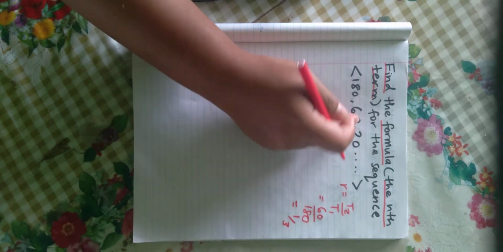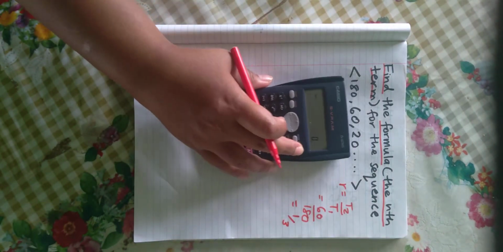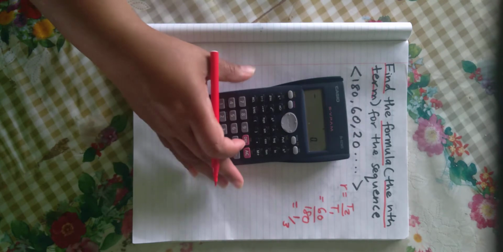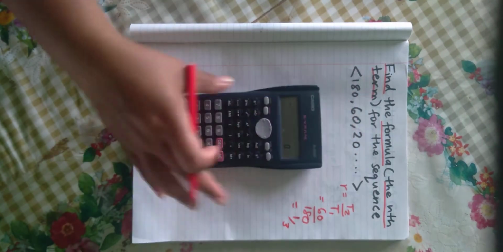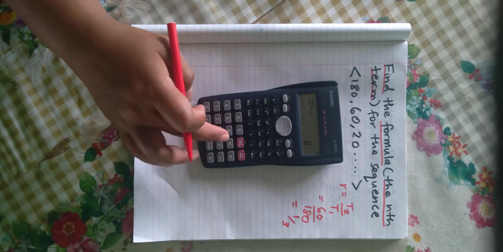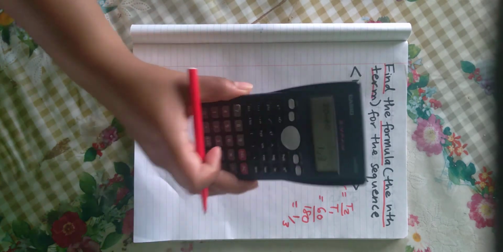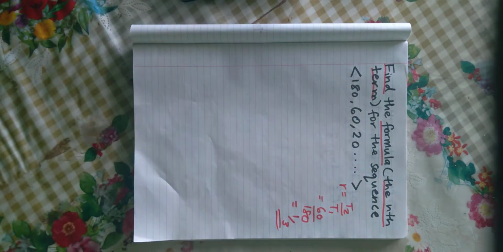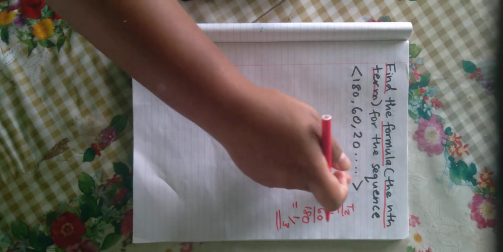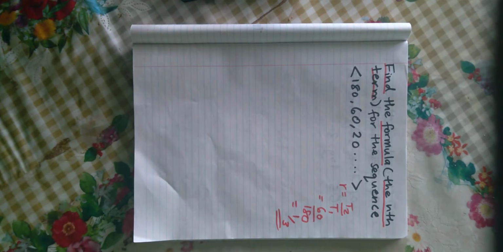If we try 20 divided by 60, we also get 1/3. So this sequence has a common ratio. In other words, it is a geometric sequence, and the common ratio is 1/3.